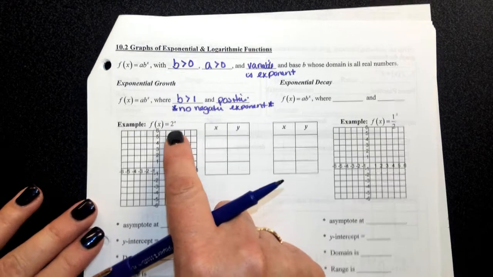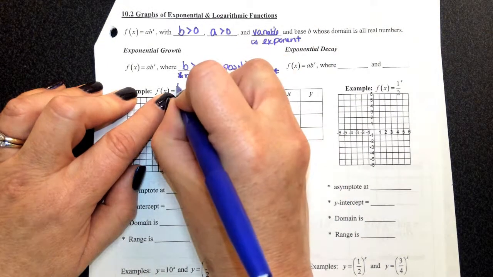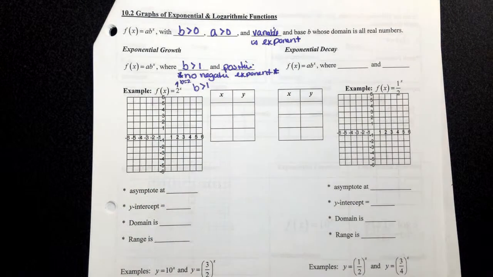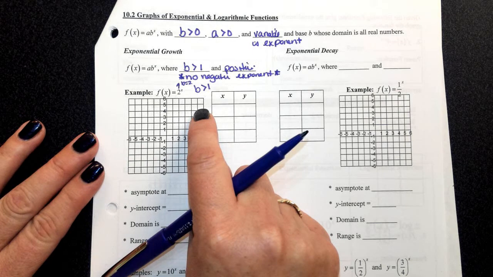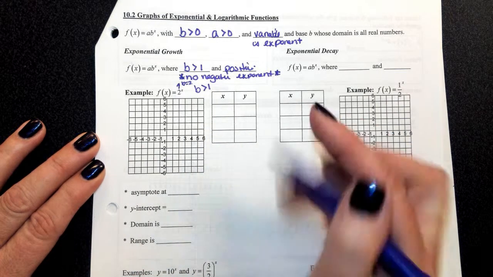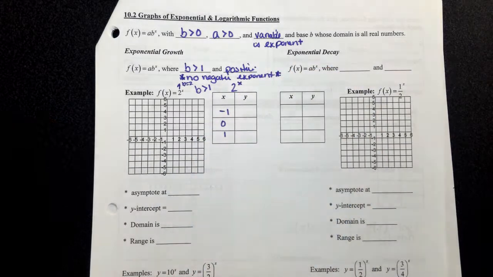So for example, let's take a look at 2 to the x. Notice your b value is 2. So we know that b is greater than 1. So therefore, we know that 2 to the x is what's going to be called an exponential growth. Your variable is a positive x, the base is greater than 1. So remember, the way you graph an exponential parent function, you just pick 3 x values using -1, 0, and 1, and plug them into the function.